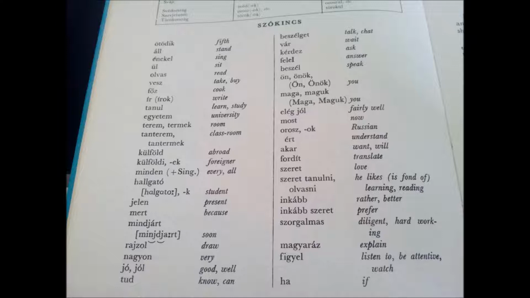Page 84, some words. Áll, stand, énekel, sing, ül, sit, olvas, read, vesz, take, főz, cook, ír, write. I think I'm familiar with most of the words here. Inkább, meaning better, that's a new one.